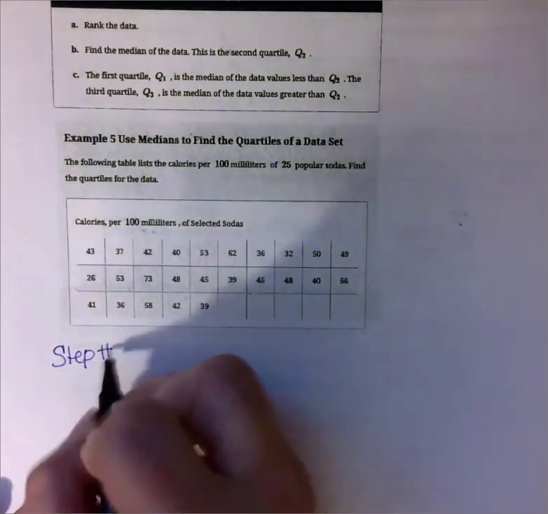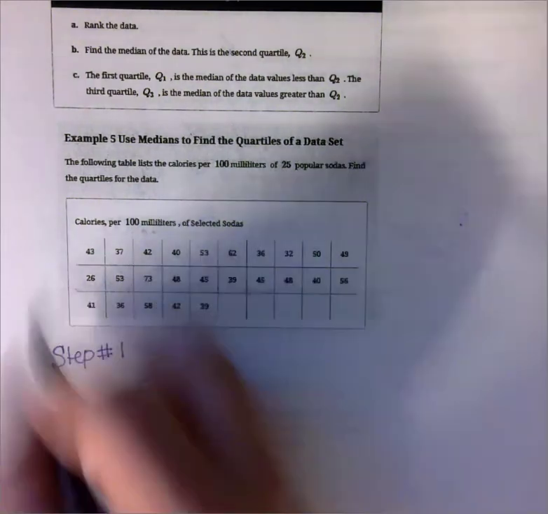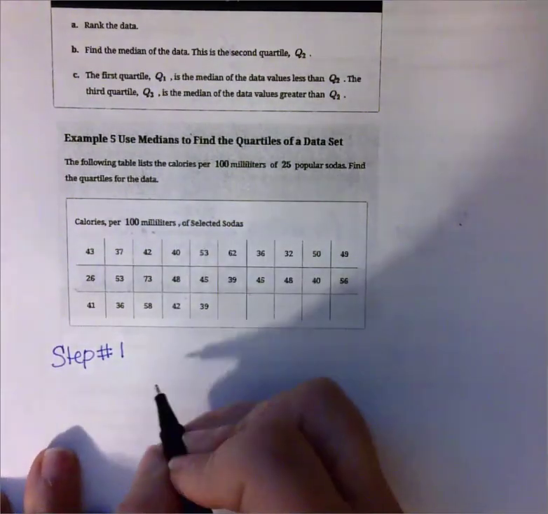So rather than tell them to you just in the order of the table, I'm going to tell them to you in order.